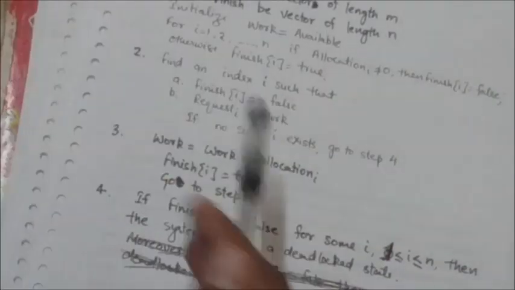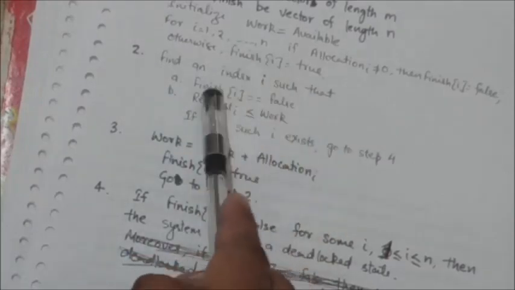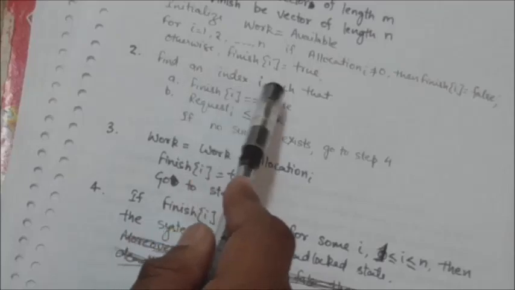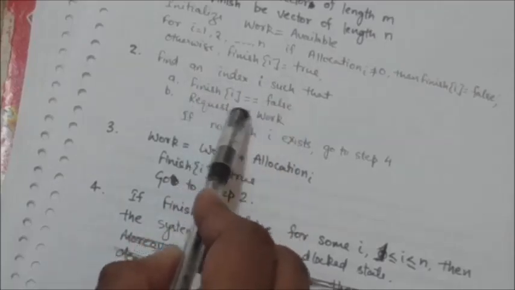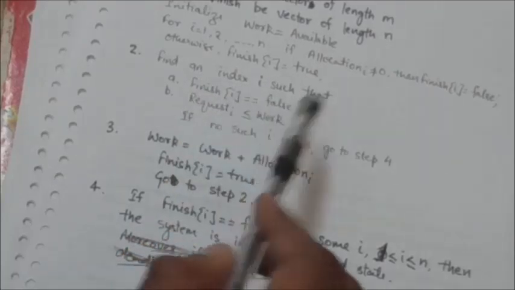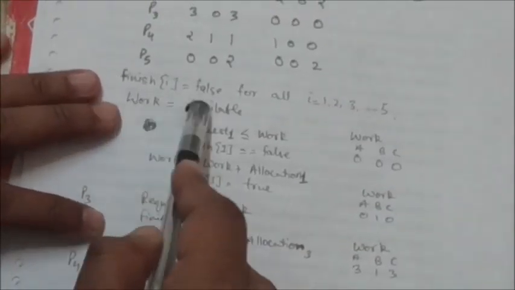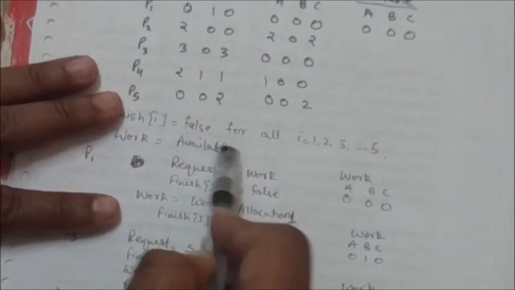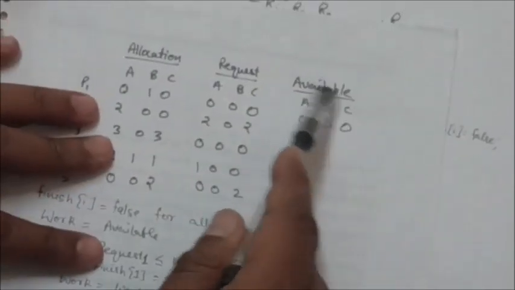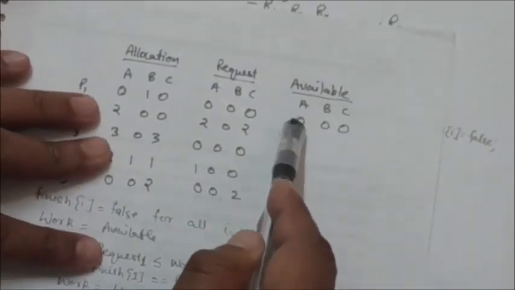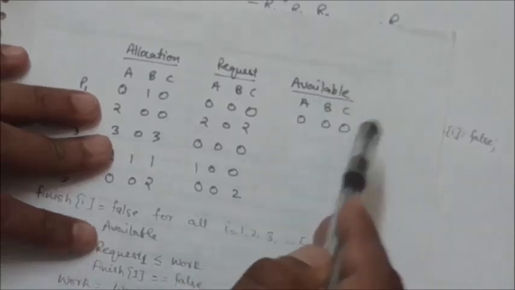Now the second step. In the second step, we have to find an index which satisfies these two conditions: Finish[i] is equal to false, and the ith row of Request is less than or equal to Work. Now see what the value of Work is. To it we have assigned the value of the Available vector. The value of Available at index A is 0, at index B is 0, at index C is 0.